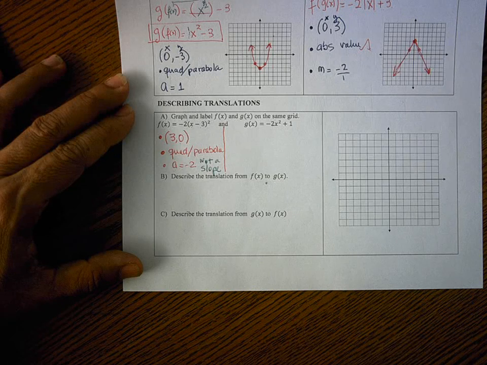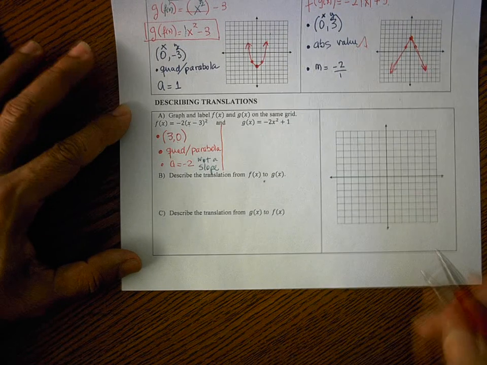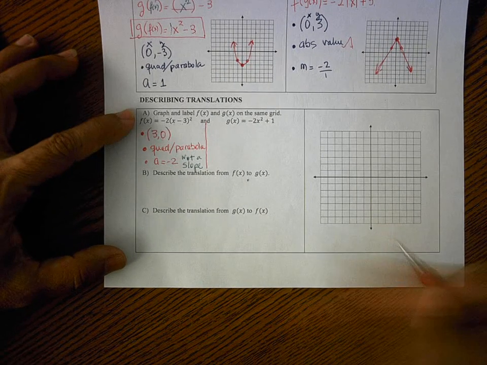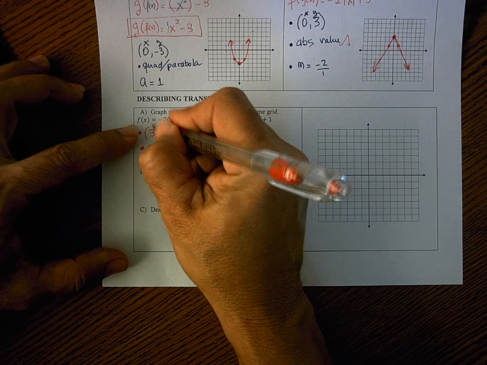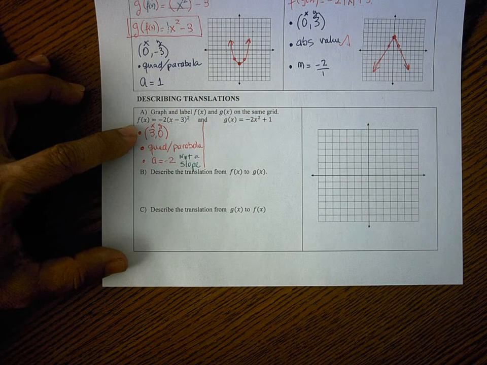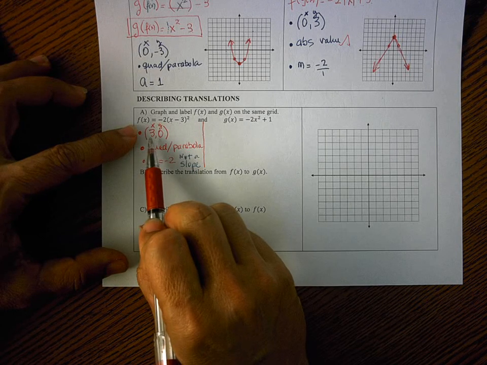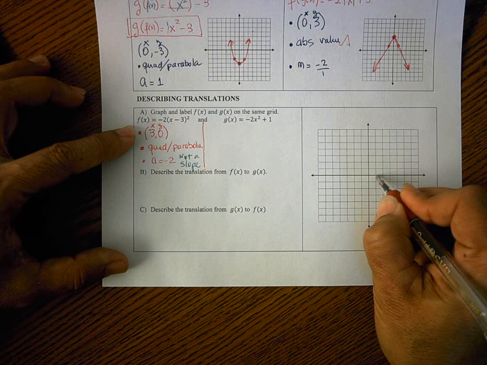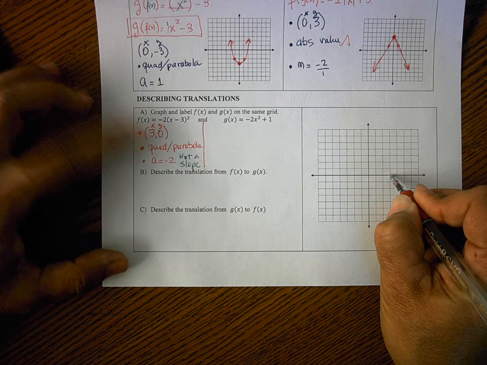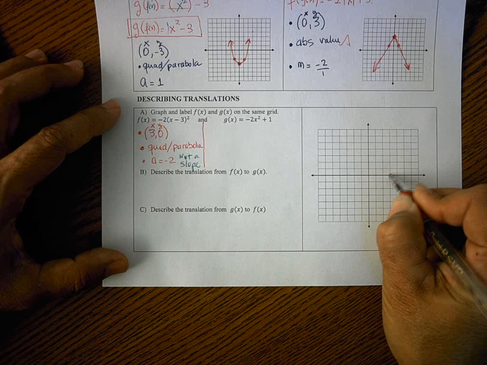Okay? So let's go ahead and do f of x first, because they want us to graph and label. So I'm going to go for 3 for x, 0 for y. Okay? Label your variable so you're not confused. 3 for x, so 1, 2, 3 on the x-axis, and nothing for y. So we are starting right here.